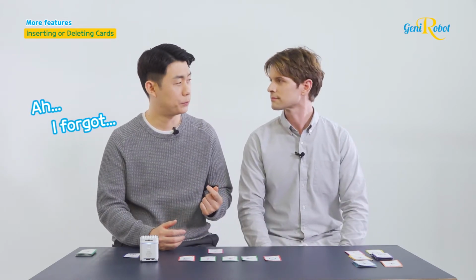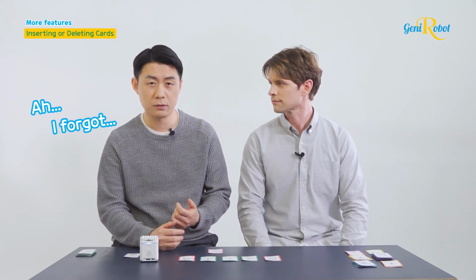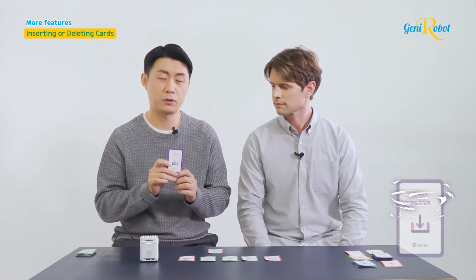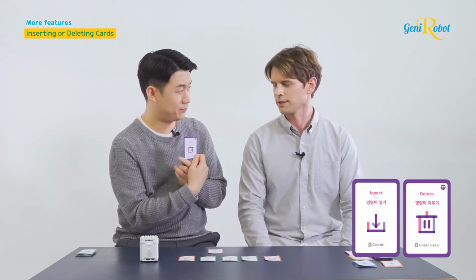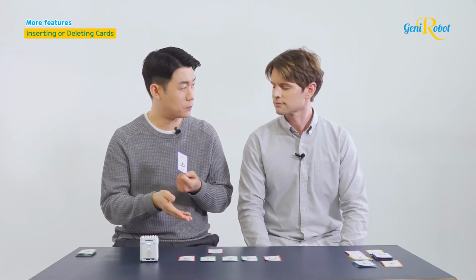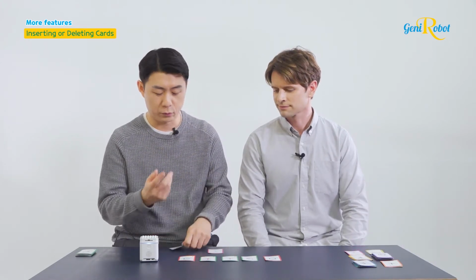So Jackie, let's say I coded something, but there's something missing and I want to put something into my code. What do I do? Sometimes you can make a mistake. After you finish the coding, I forgot to insert another card into my previous coding, right? Or sometimes you want to delete a card. For this case, I want to introduce the special cards: Insert, Double-sided, and Delete. Yes, you can insert a card, delete a card, and take out whatever you want.